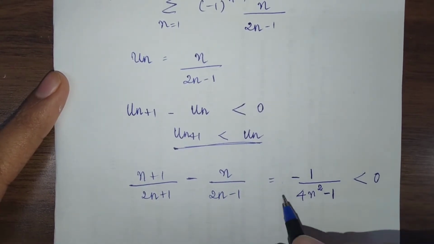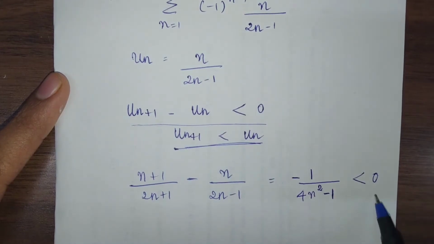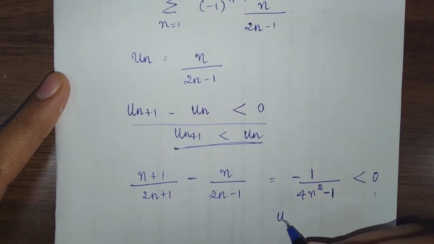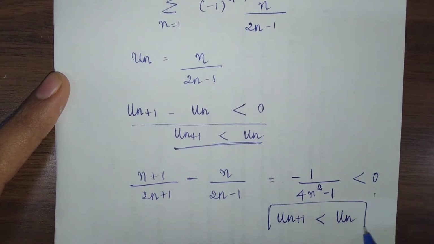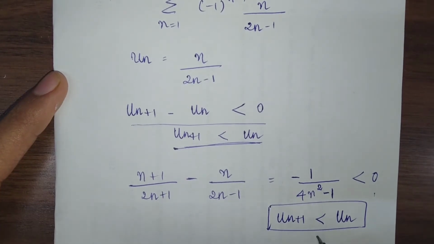So as we got un plus 1 minus un less than 0, we can say that un is greater than un plus 1. So our first condition of the Leibniz test is satisfied.